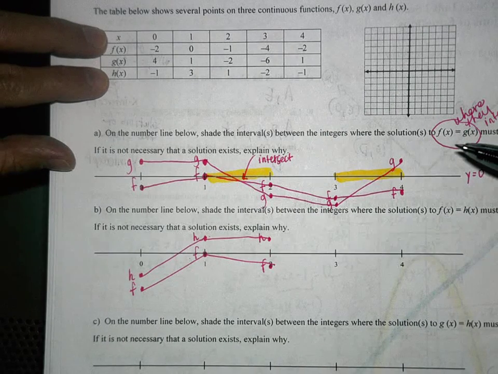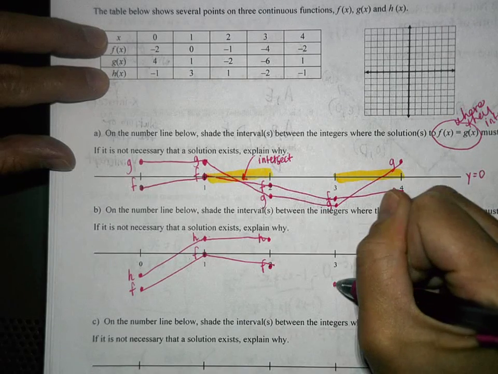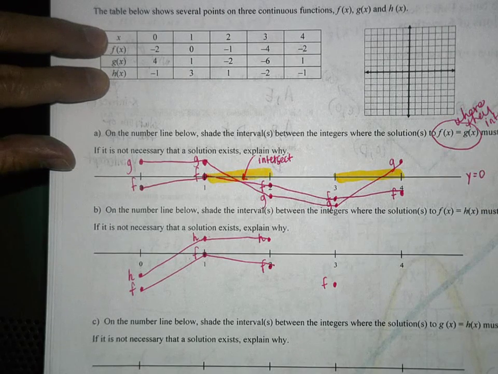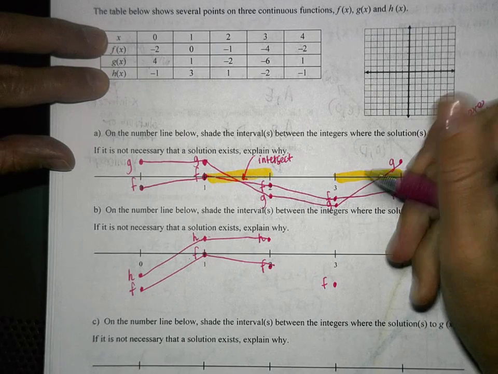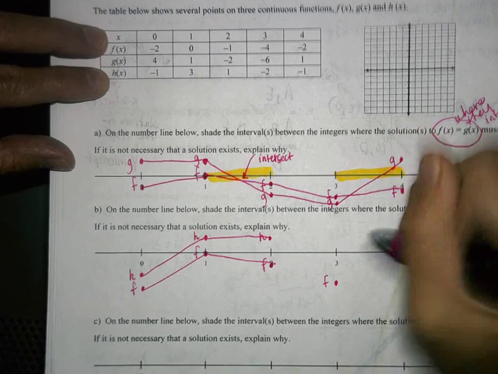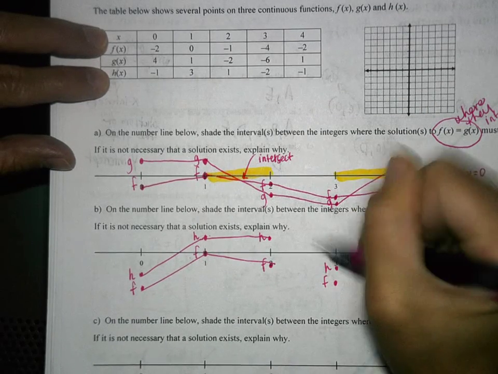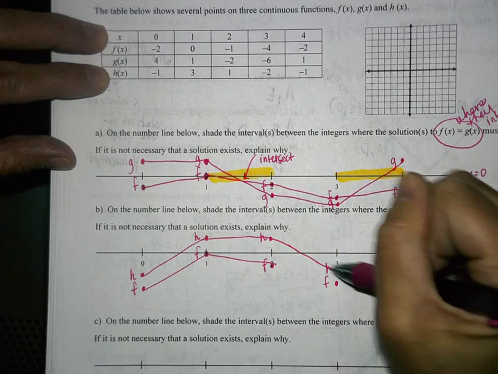Okay, at 3, f is where? -4, so that's below. Mark that as f, and then h is at -2, which is also below the line, but is it going to be above or below f? Above, good. So again, connect. Have we seen any intersections yet? Nope.